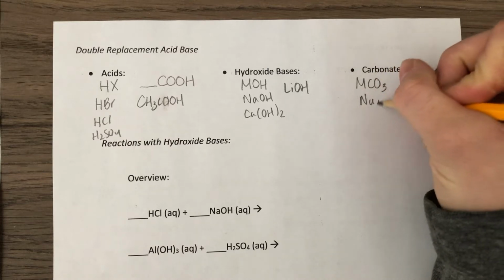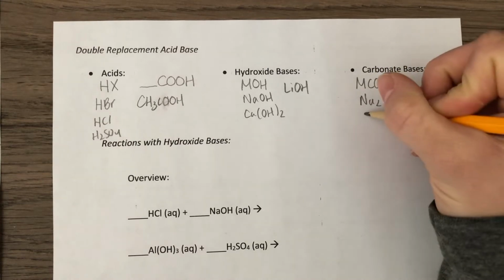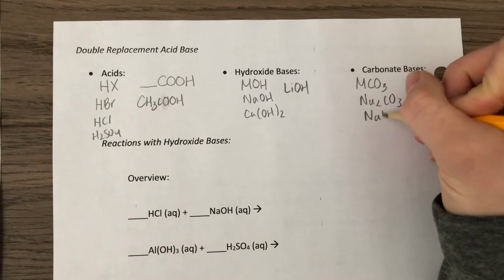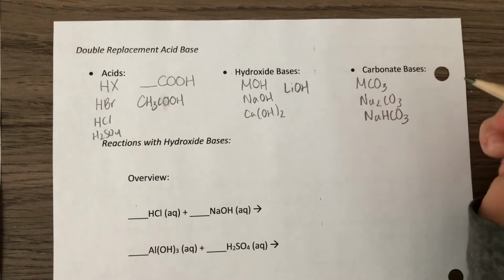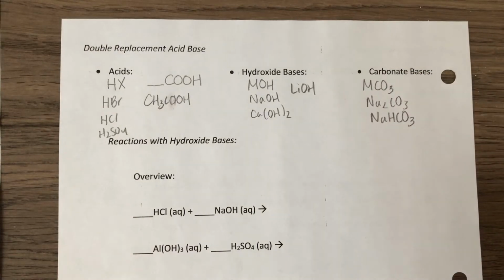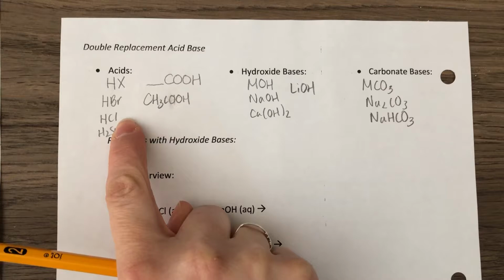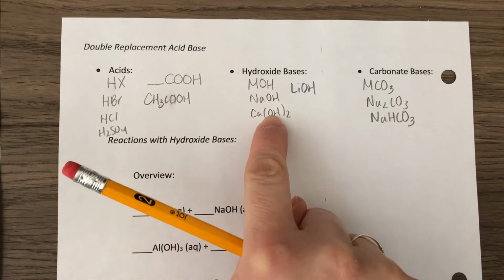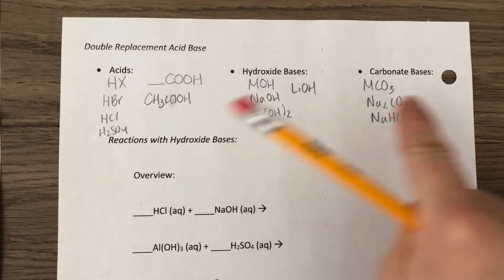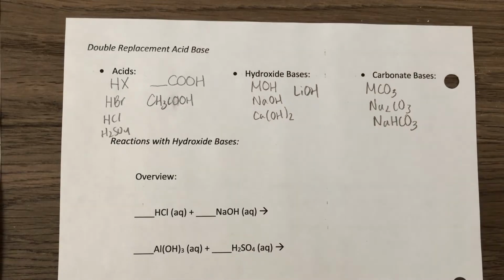So for example, sodium carbonate. You can even have baking soda, which is technically bicarbonate, NaHCO3. Those are some examples. So we're going to talk about acids reacting with hydroxide bases, and then we're going to talk about acids reacting with carbonate bases because their reactions are a little bit different.